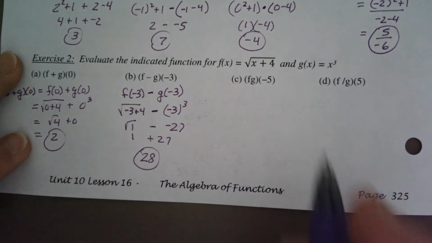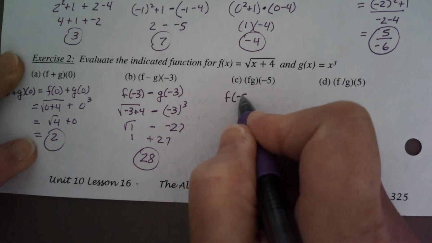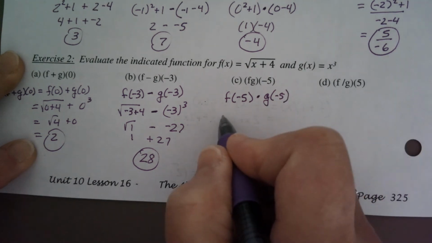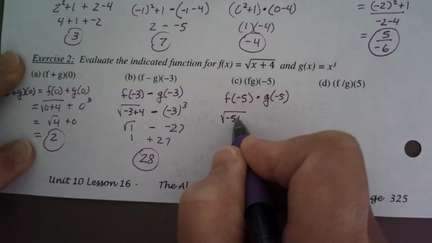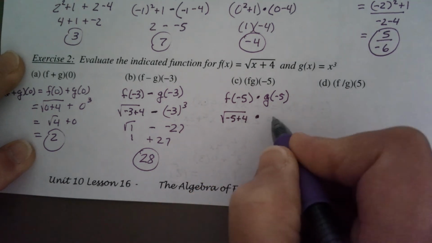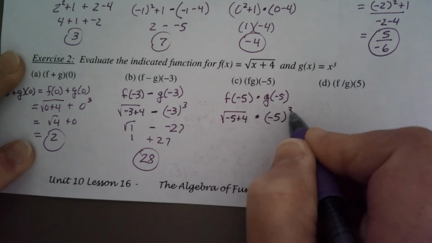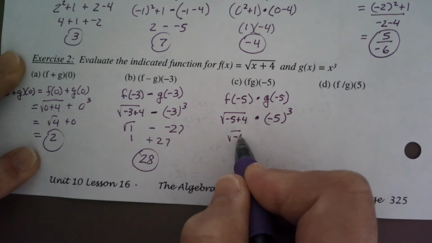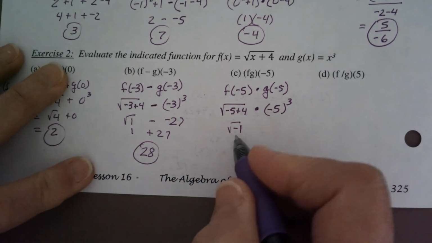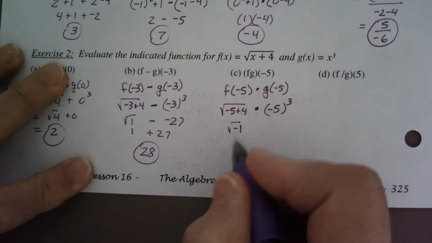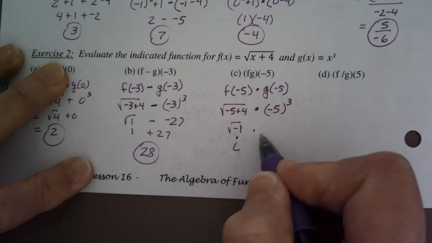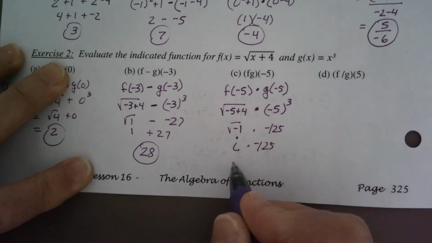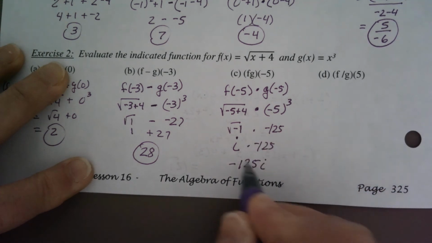Fg of negative 5 is equivalent to f of negative 5 times g of negative 5. The square root of negative 5 plus 4 times negative 5 cubed. Negative 5 plus 4 is negative 1. The square root of negative 1 is equivalent to, remember, the imaginary number i, times negative 125. So we would write this negative 125i.